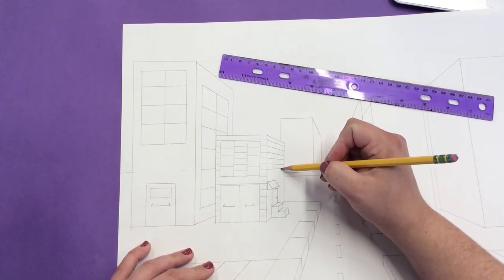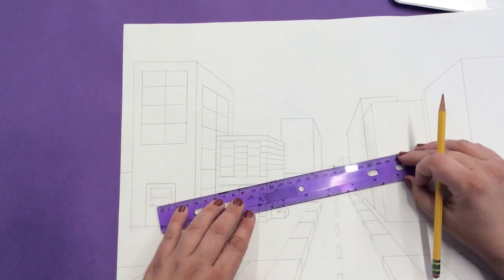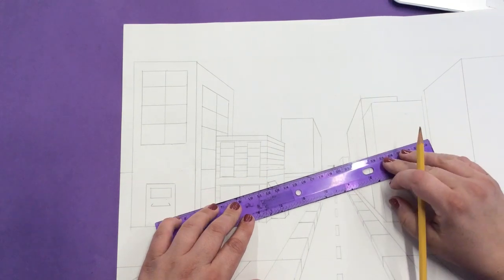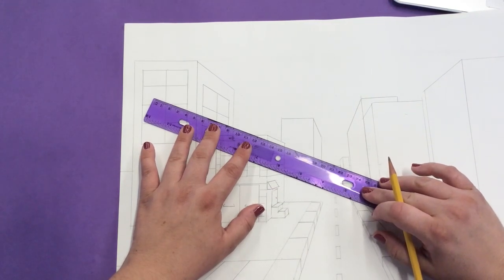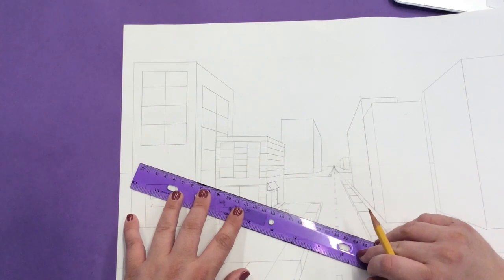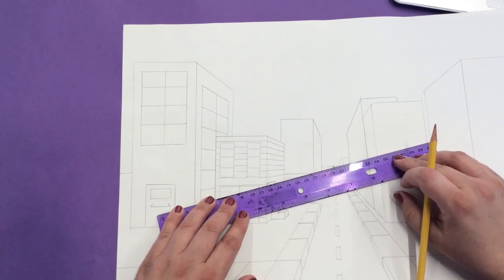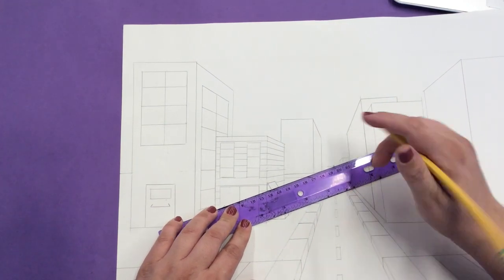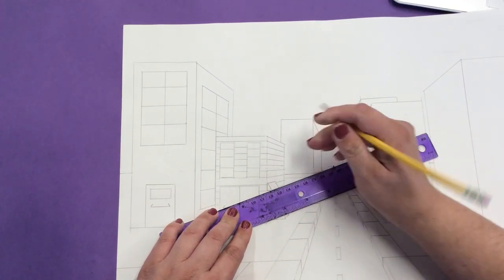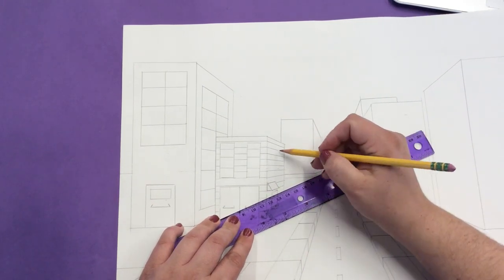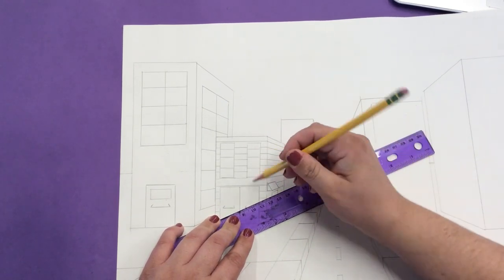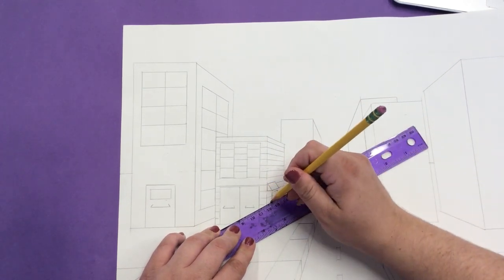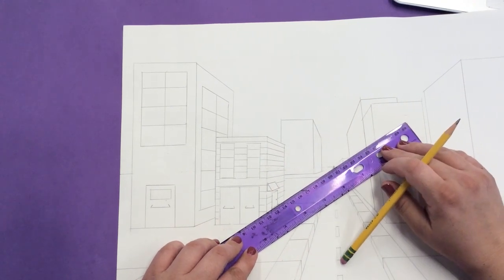Now, since I'm getting ready to drop below my horizon line here, my lines are going to switch and angle upward. Make sure that you don't just do the same horizontal line going all the way down the side of your building. That would be incorrect. Each of these must utilize the vanishing point. And it's totally normal and correct for your lines to switch direction as they're descending to the vanishing point.